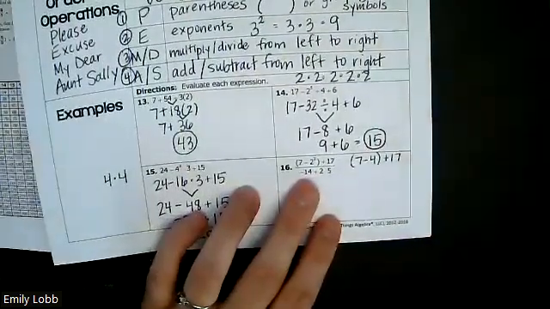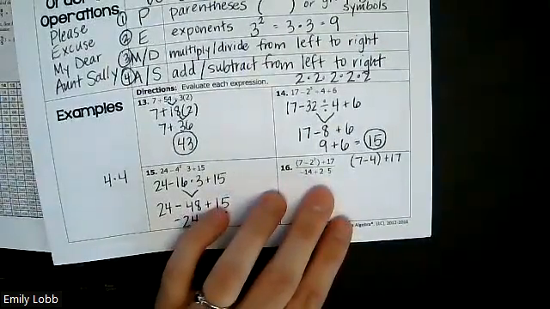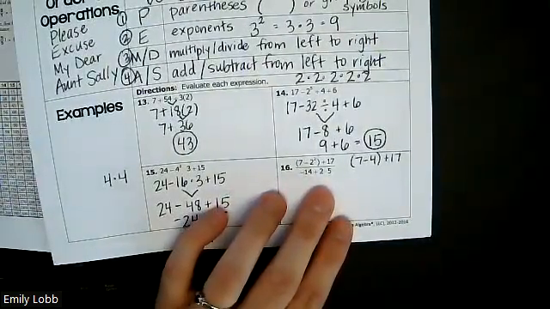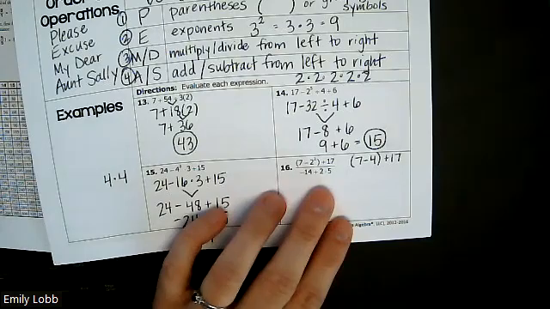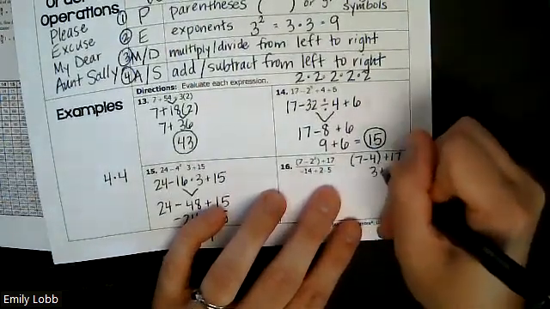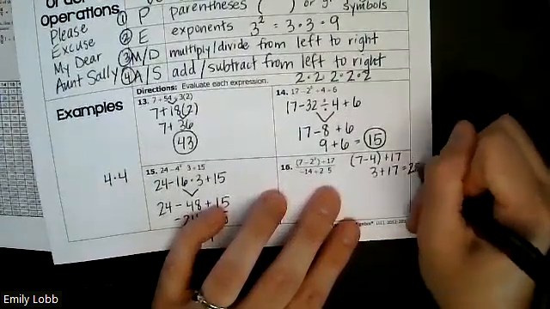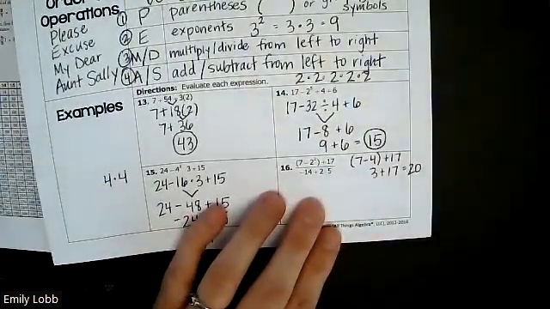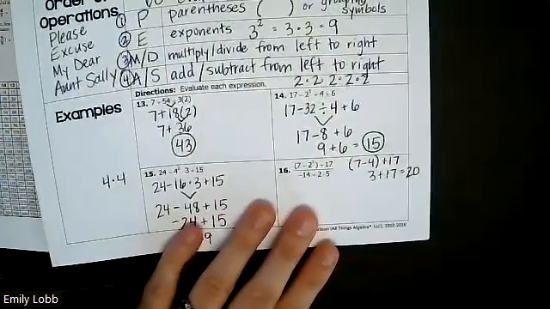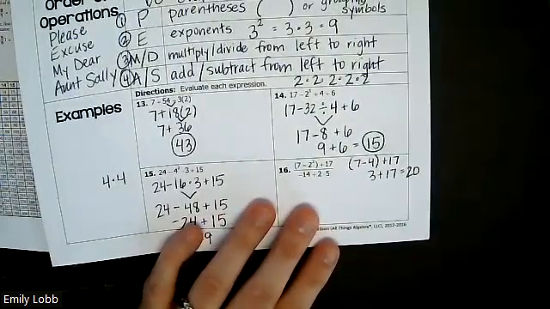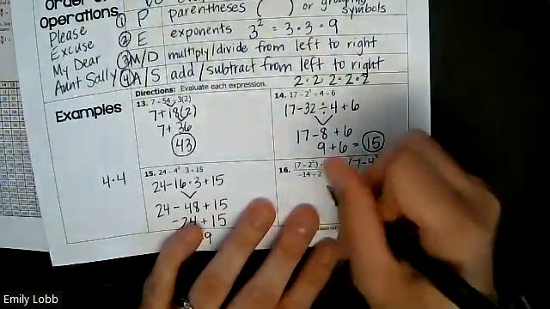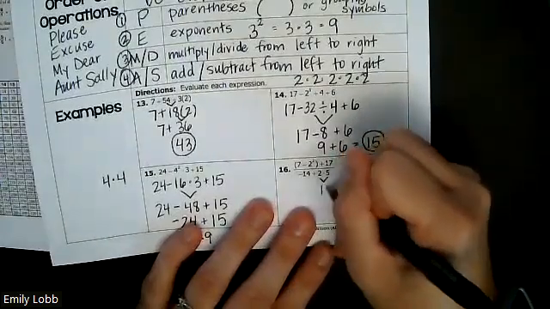Let's just work on the top for now, Lucas. Thanks. What's 7 minus 4? So what's 3 plus 17? 20. So I have 20 on the top. Now let's look at the bottom. What do I do first? Negative 14 plus 2 or 2 times 5? Good. 2 times 5 is 10.